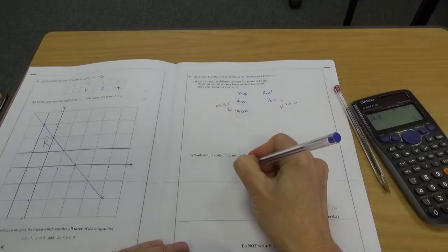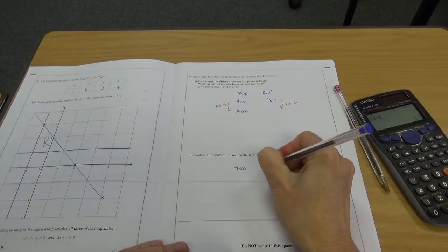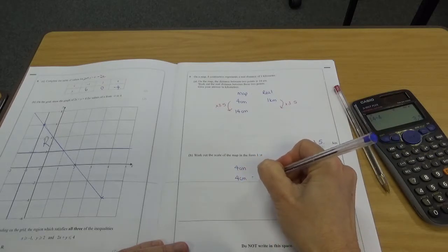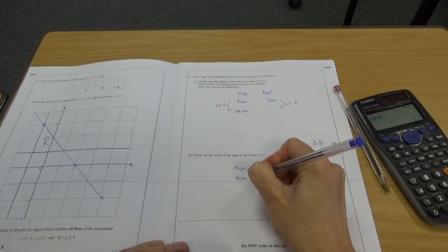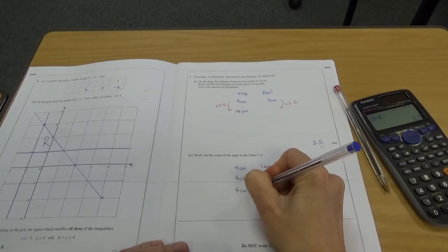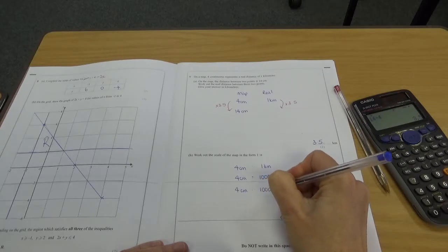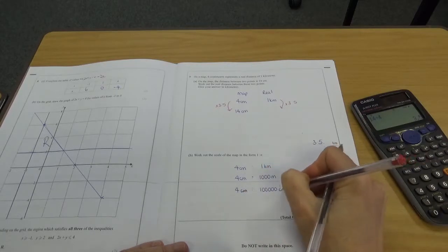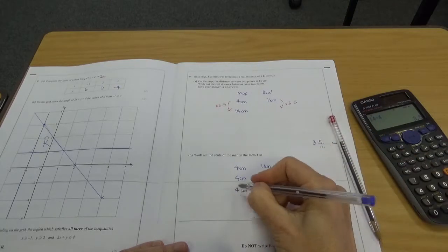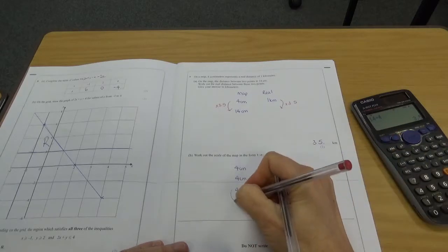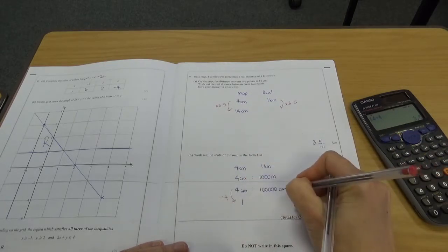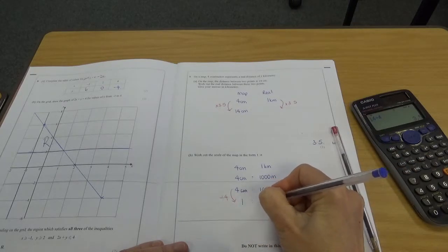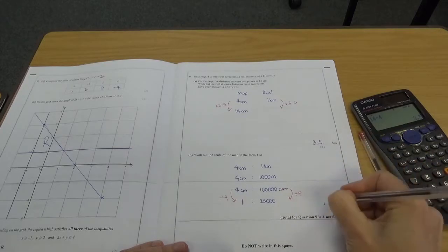Ratio, so we've got 4 centimetres to 1 kilometre. Now 1 kilometre is 1,000 metres, and 1 metre is 100 centimetres. Once we're in the same units, we can ignore the units, and then we want the left-hand side to be 1, so we've divided by 4, divide the right-hand side by 4, gives me 25,000, which is your standard OS map.